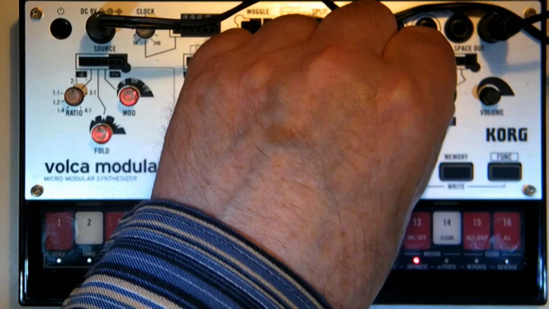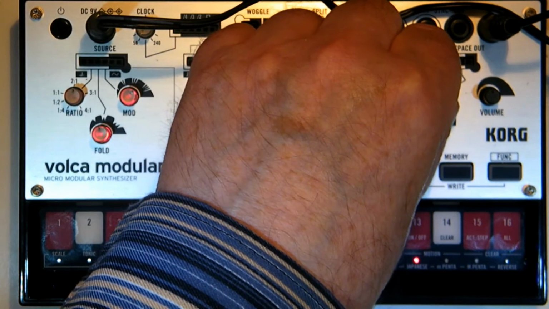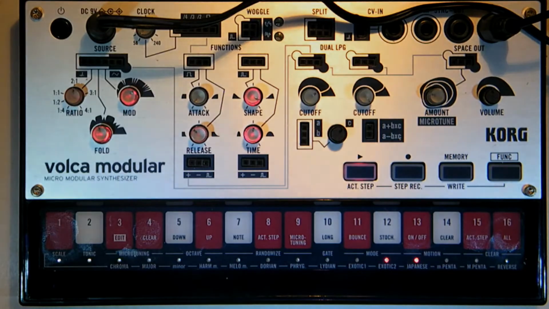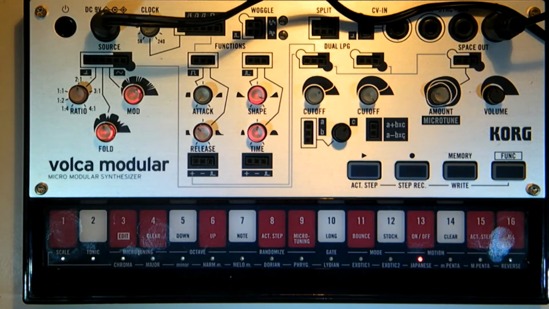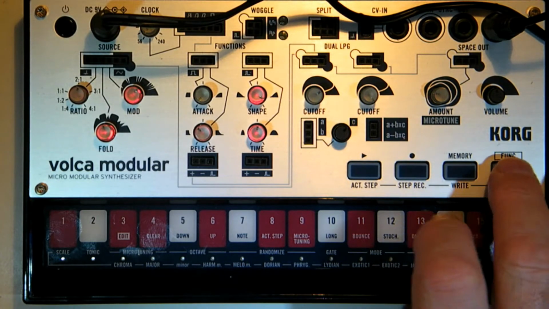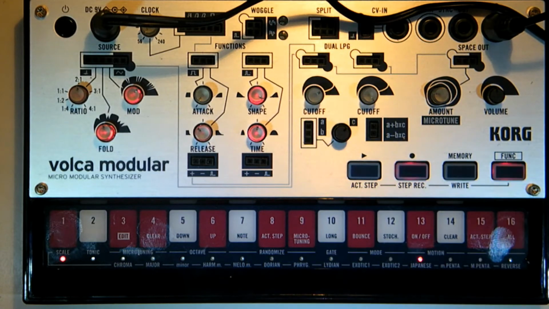A little bit of reverb. Okay, nice. Adding a silent step is easy too. Let me enter the step record mode. Both are blinking. When the LED indicates the step which you want to be silent, just press the record button and the sequencer will jump to the next step.